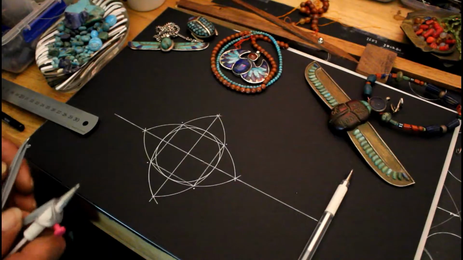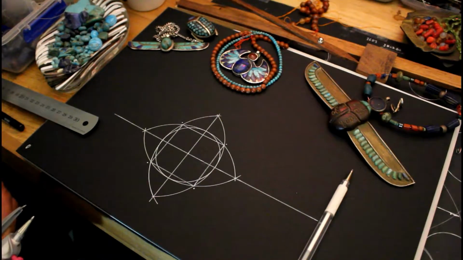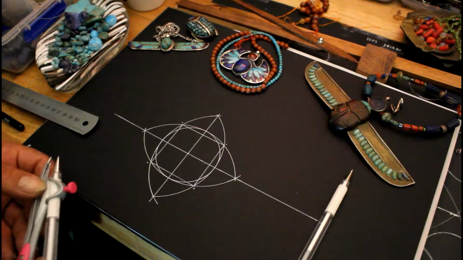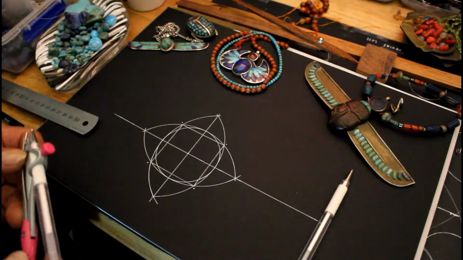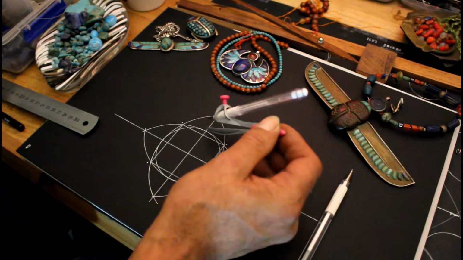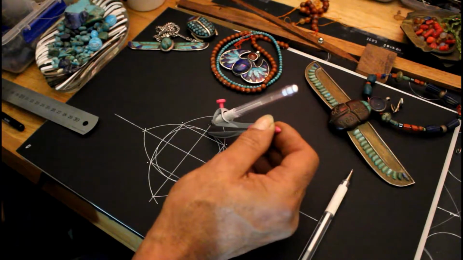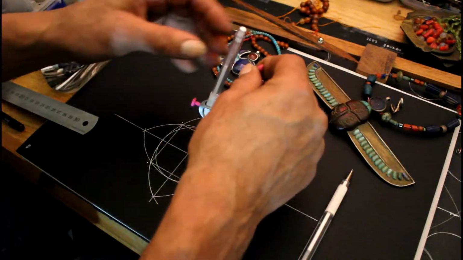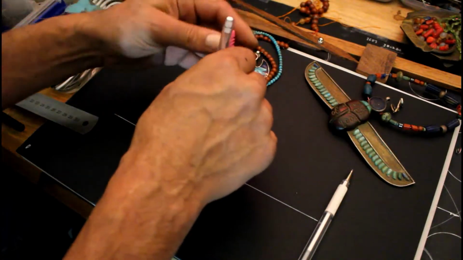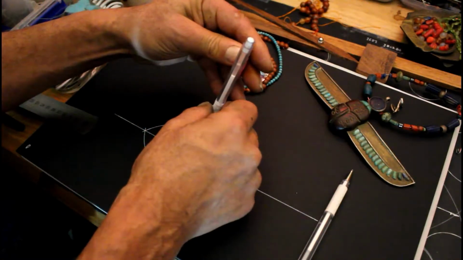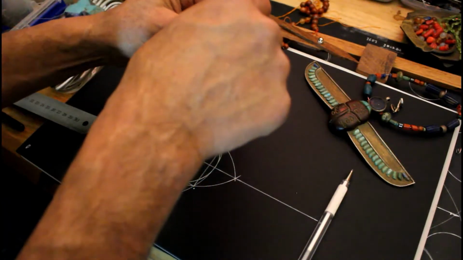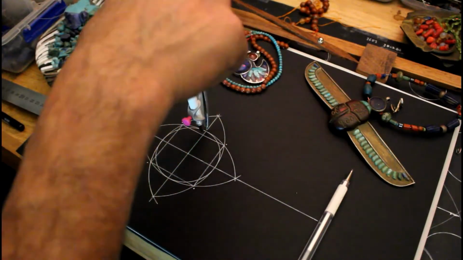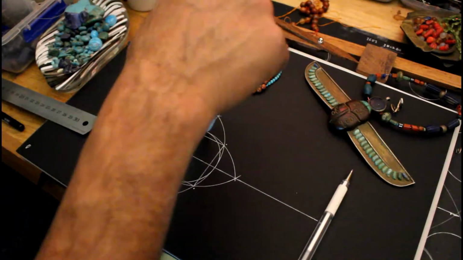So I'll just take the time right now to draw another circle in place that we can talk about a little bit more as we move along, and that's a very small one, using this radius here.